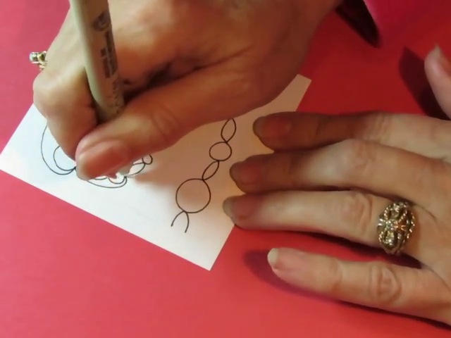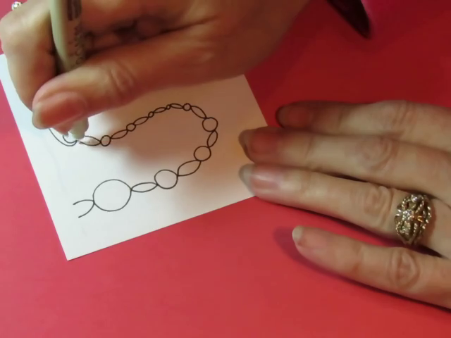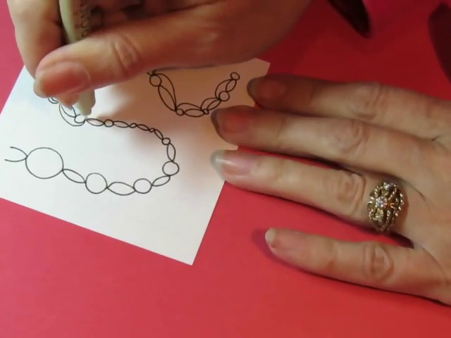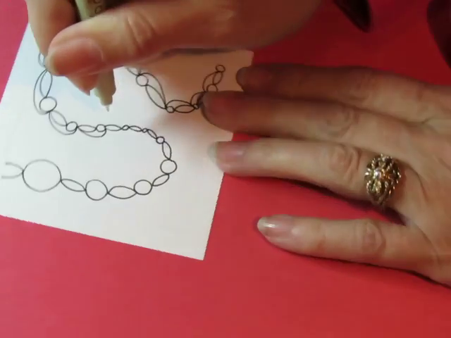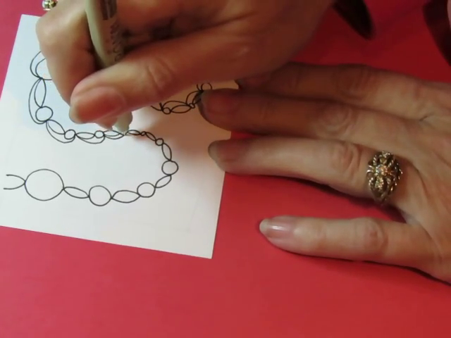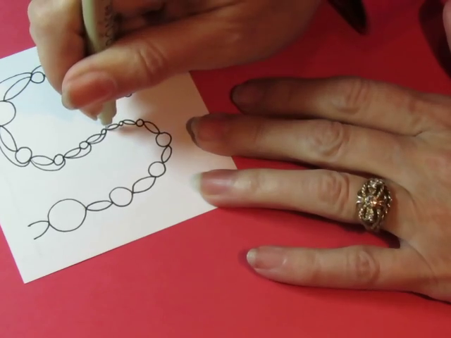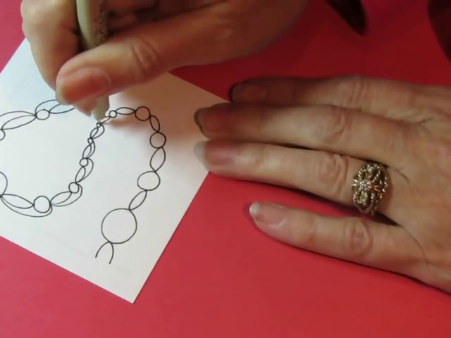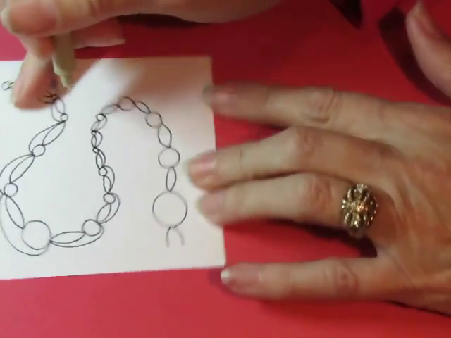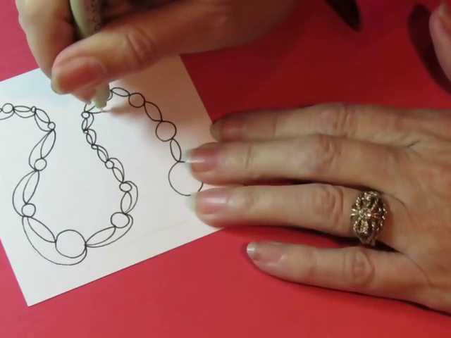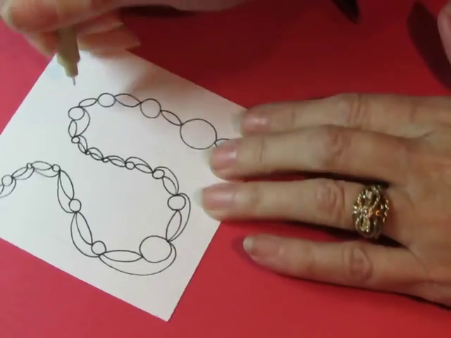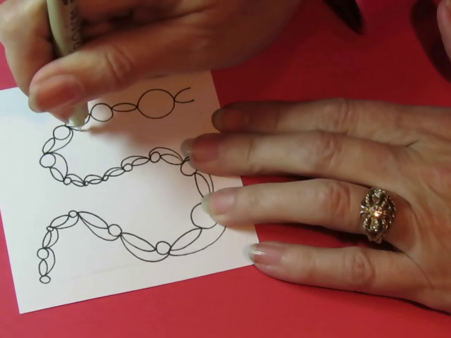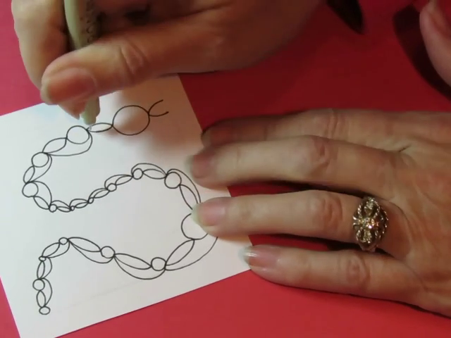Go over the circle. If you remember, just go over the circle. Don't land here, that's too close. You want to go over the circle. Oop, I almost just did what I said don't do. Did you see that? I almost did. Go over the circle.